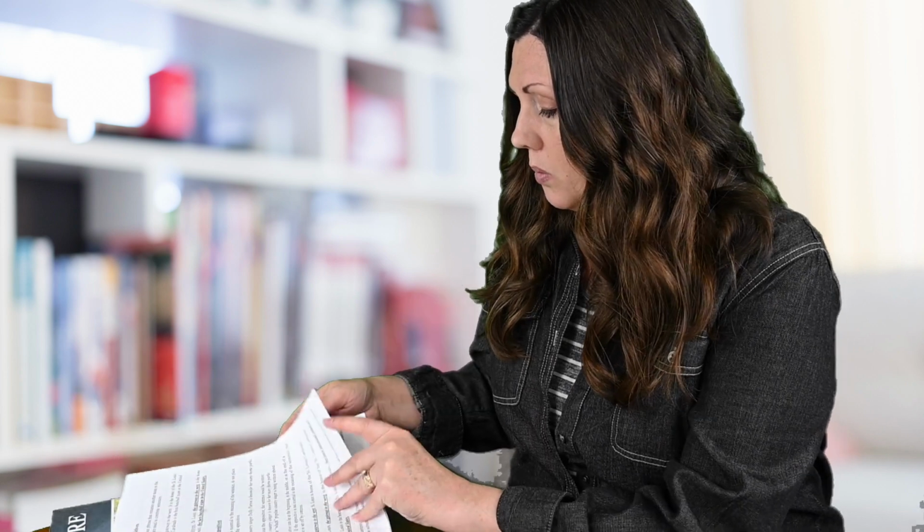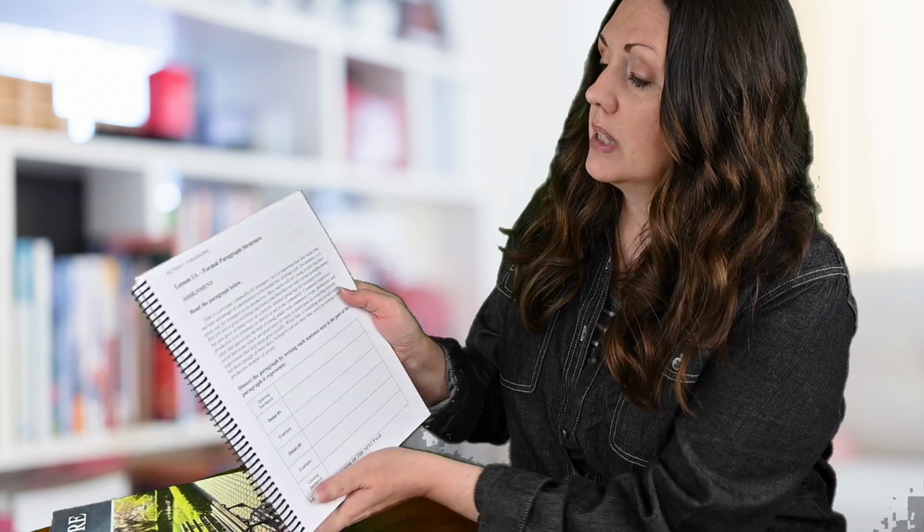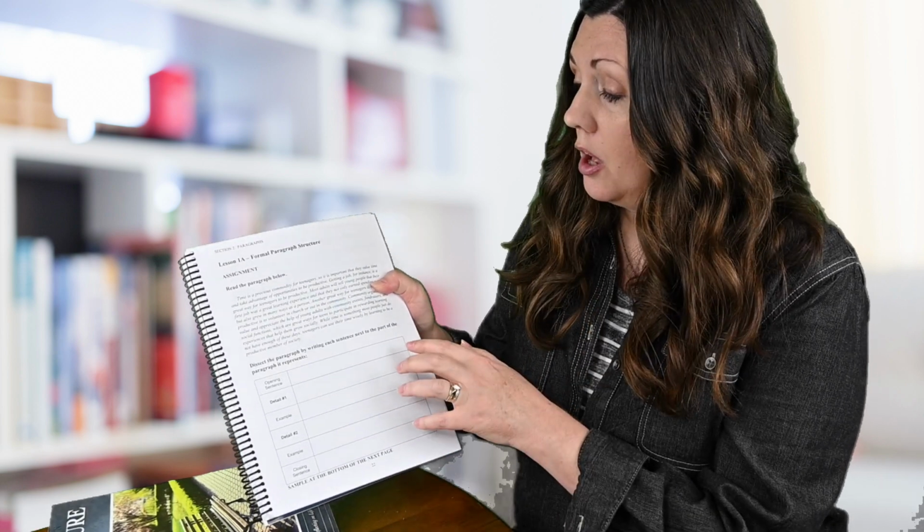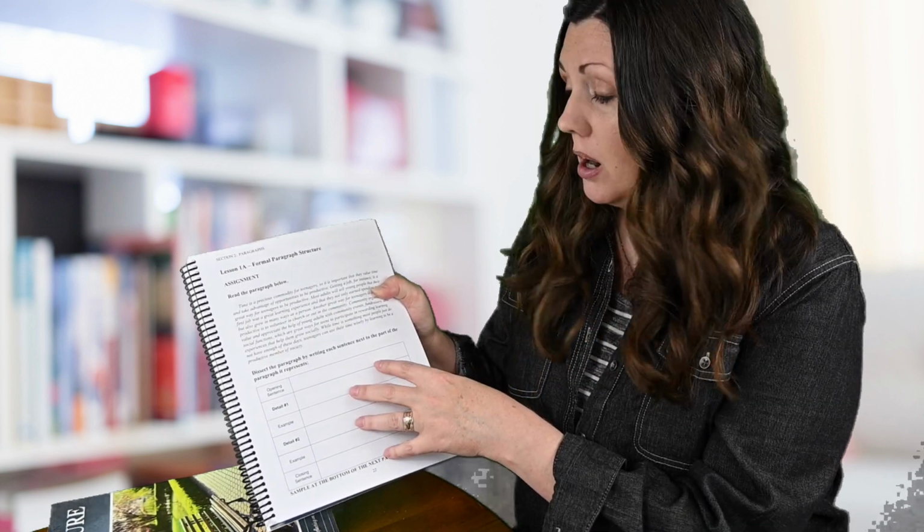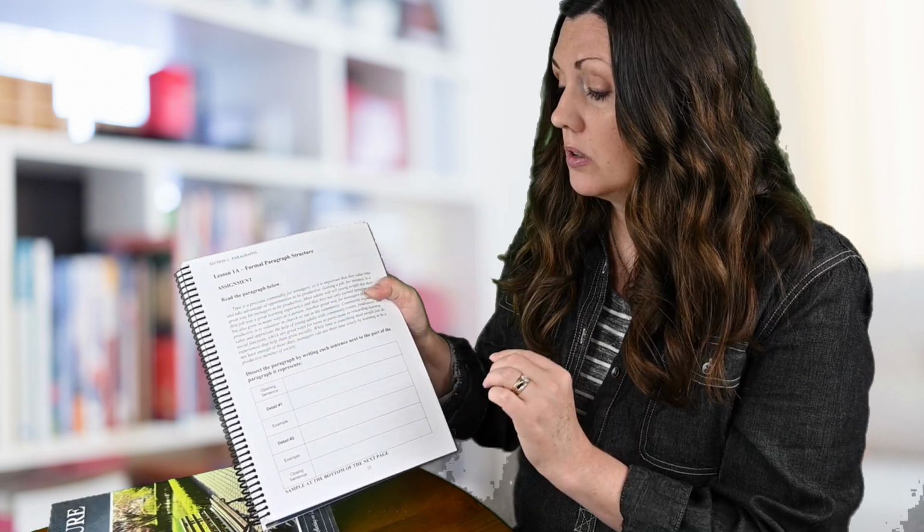I'm getting excited though about looking ahead to the next section, which is paragraphs. And we'll be doing this after we get through with our next literature unit. But for the paragraph section, they've got some really good graphic organizers and such that help you break down the different parts of the paragraph. And they've got paragraphs there for you to use.